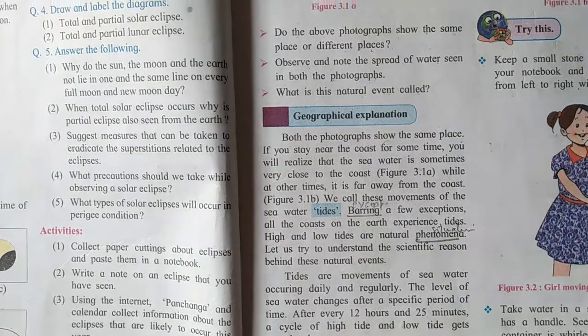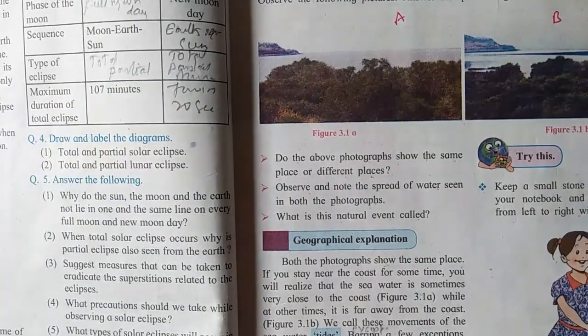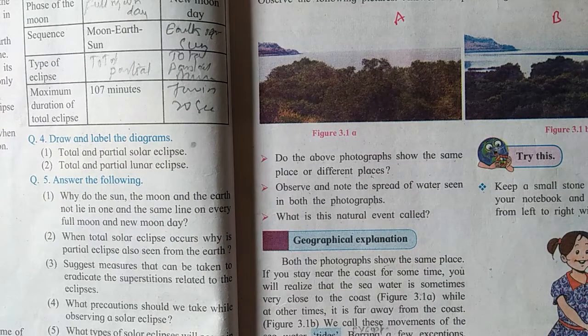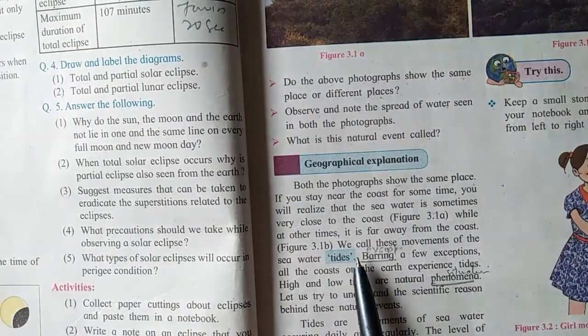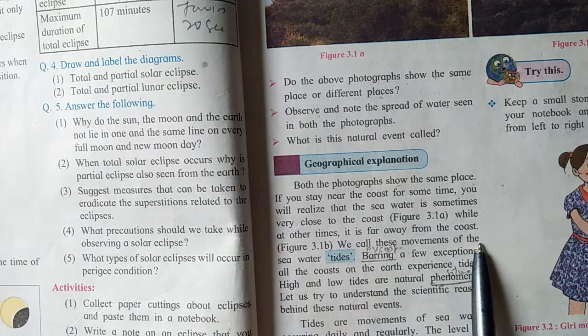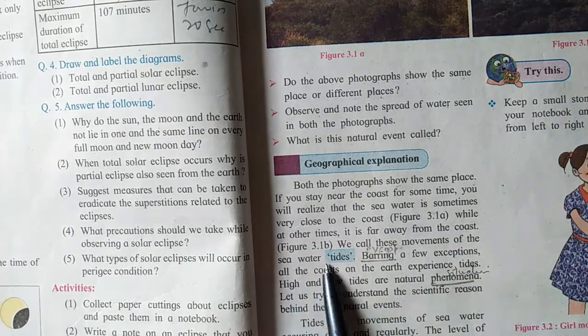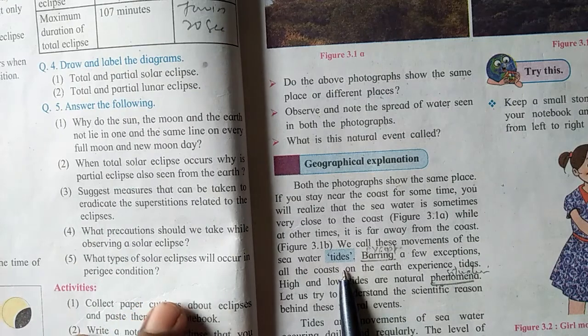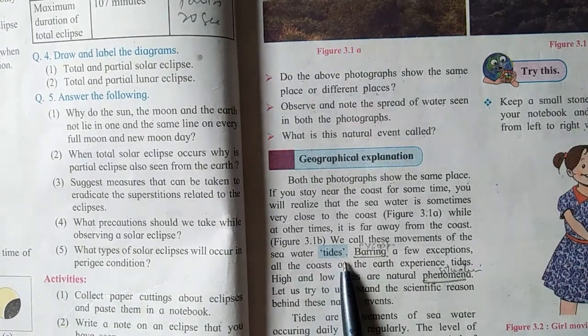In the first picture the water is very close to the coast, and in the second picture the water is very far from the coast. In geographical terms, this is called tides.